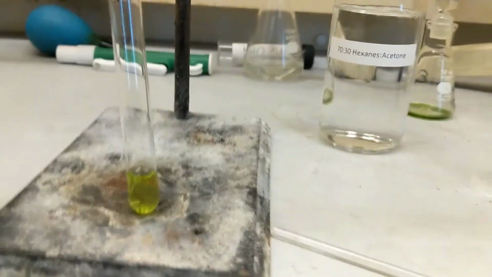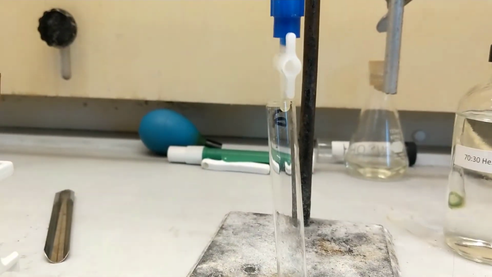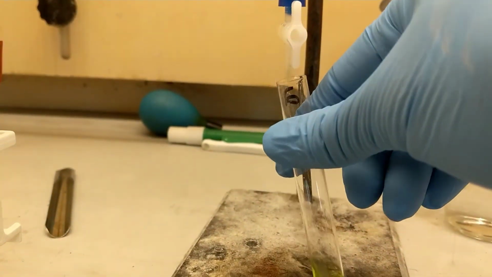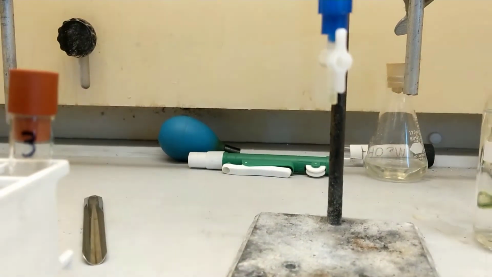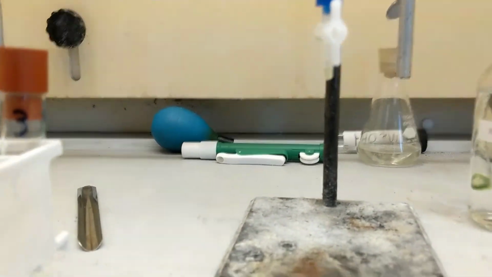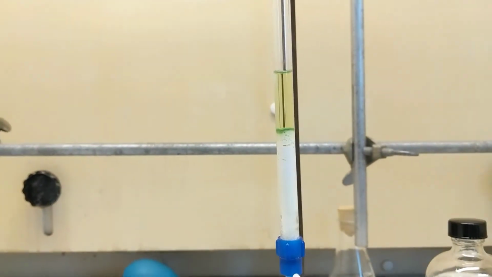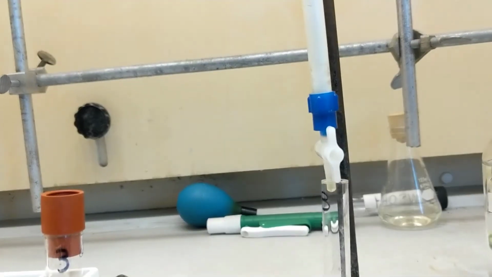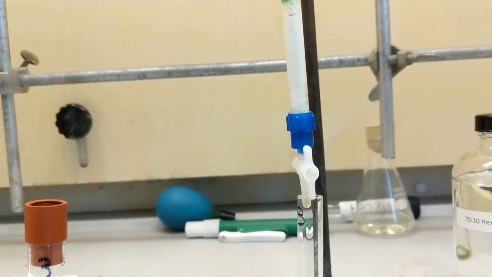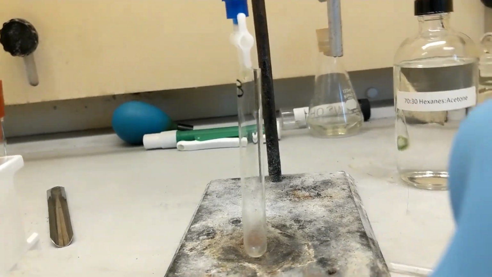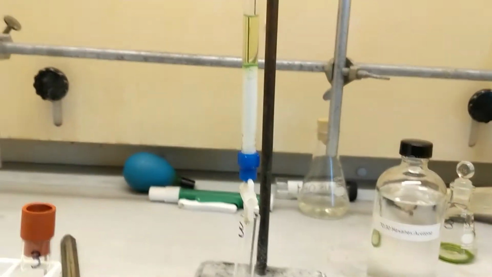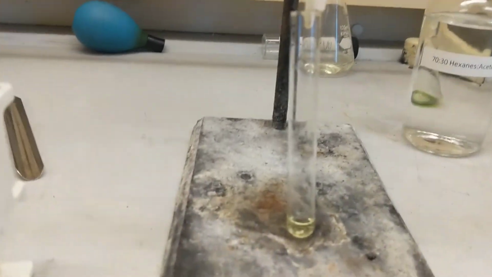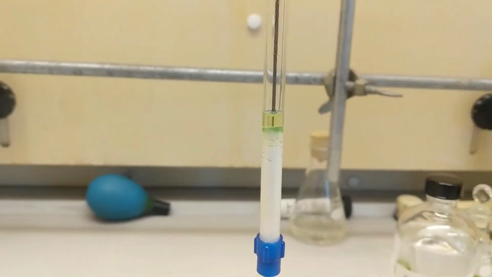Alright, it looks like I've pulled out all of the yellow pigment. As you can see, it's running clear, so I'm going to switch test tube 2 out for 4, wait for the rest of this hexane acetone mixture to run through, and then switch to straight acetone, and hopefully get out my green-blue band. Okay, so I'm pulling out the rest of that.